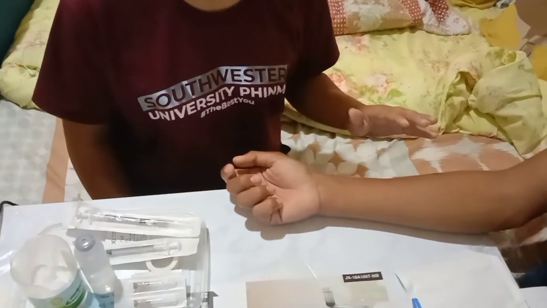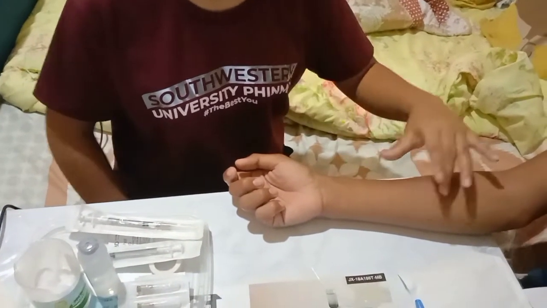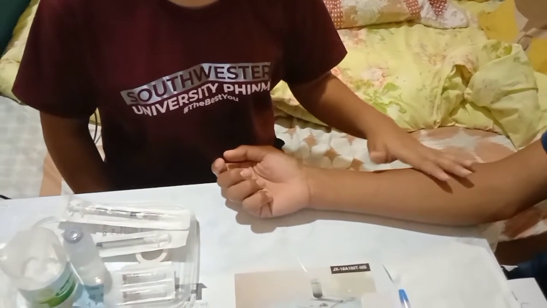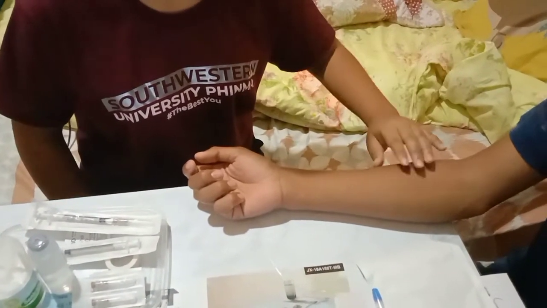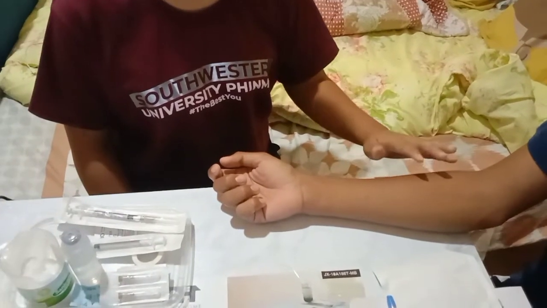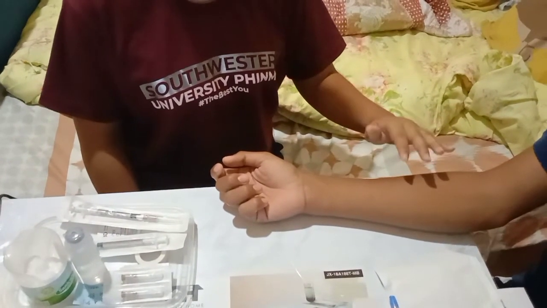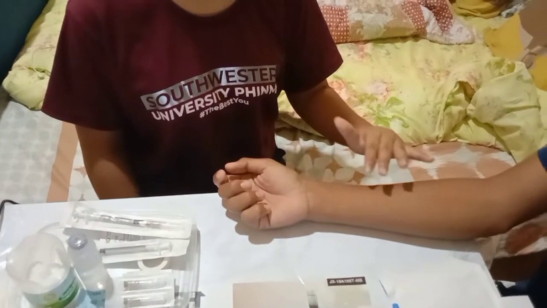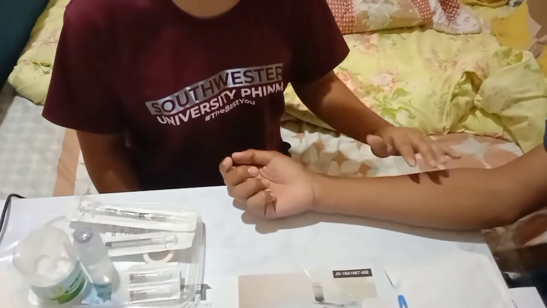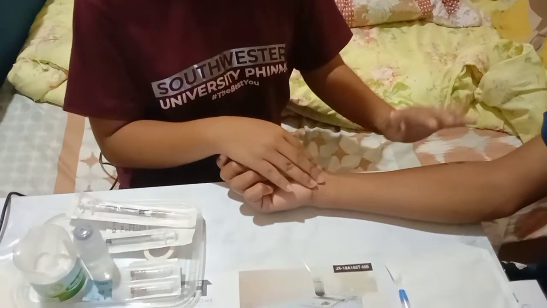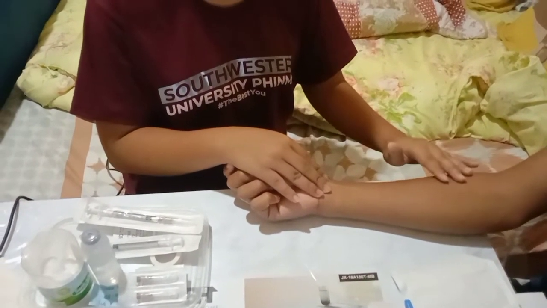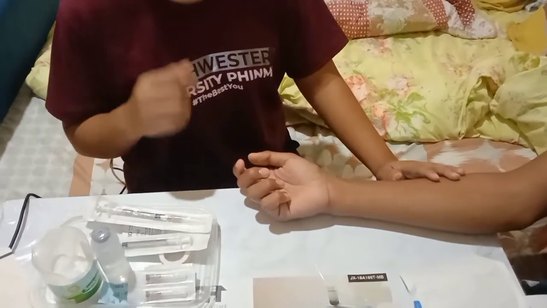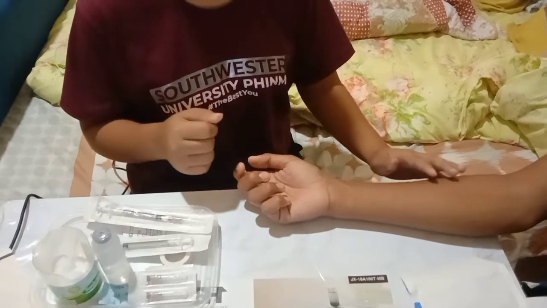Select a clean site. Select a site from the patient, like the forearm. In the forearm, avoid using sites that are tender, inflamed, swollen, or that have lesions. For this client, there are no lesions, and it is not inflamed or swollen. After this, we are going to apply gloves as indicated by agency policy.